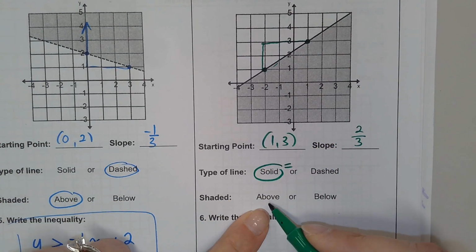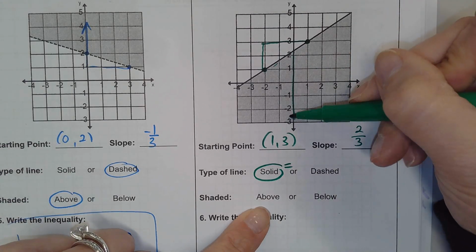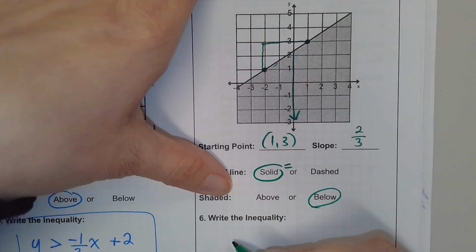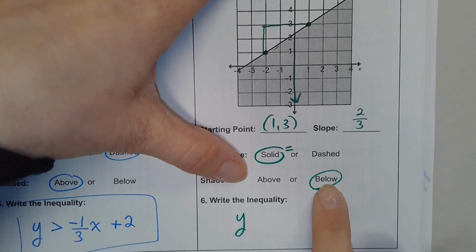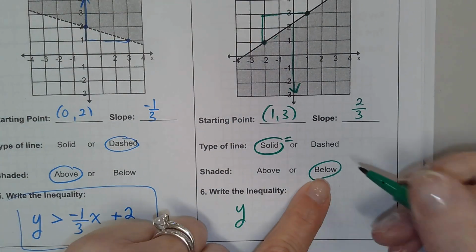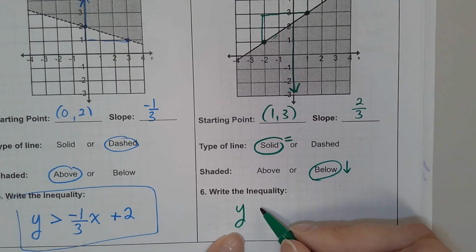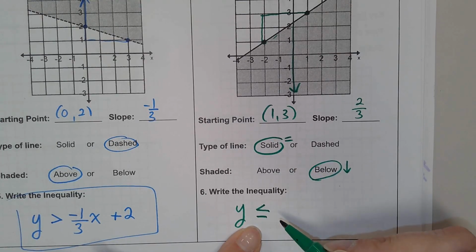And did they shade above or below? They shaded below. They went down. So y, do I do greater or less? Below means down, means less. Equal sign because it was solid.